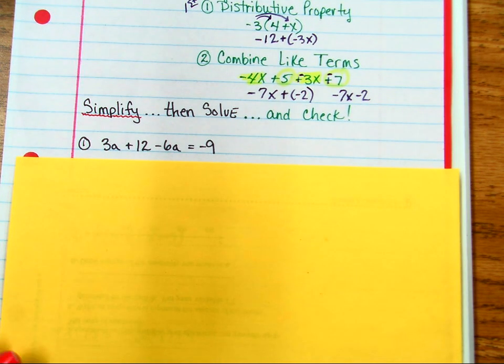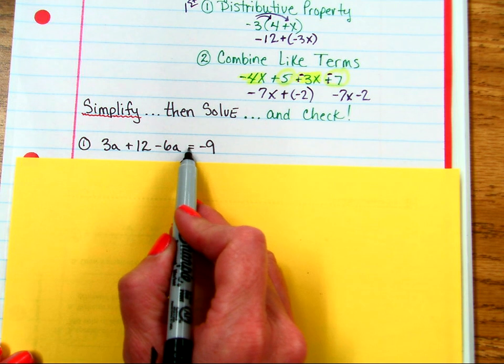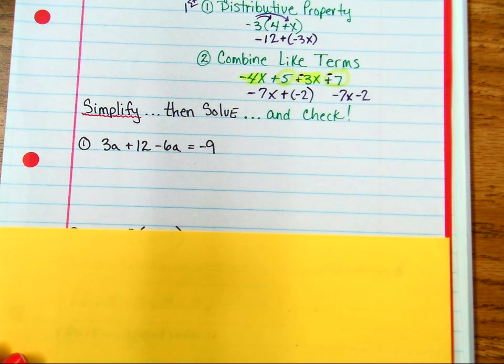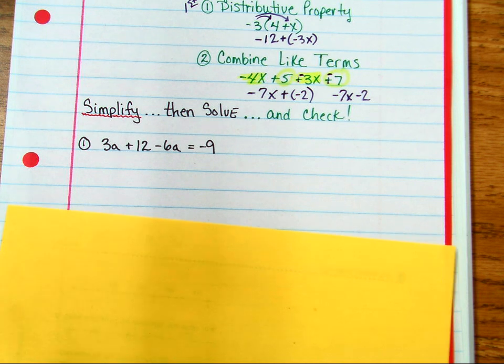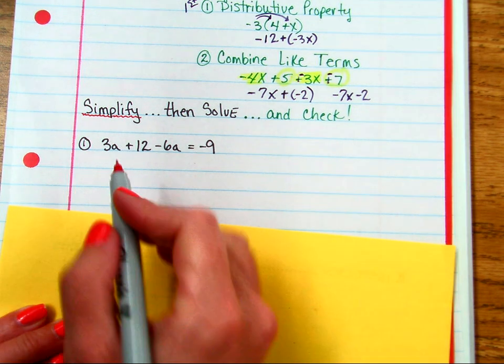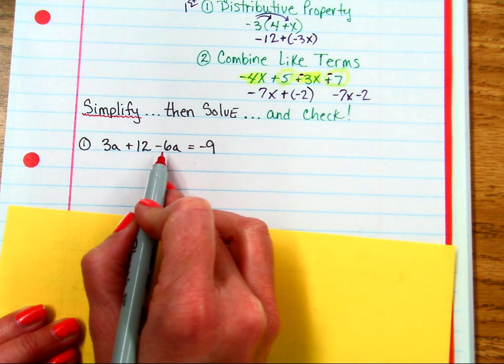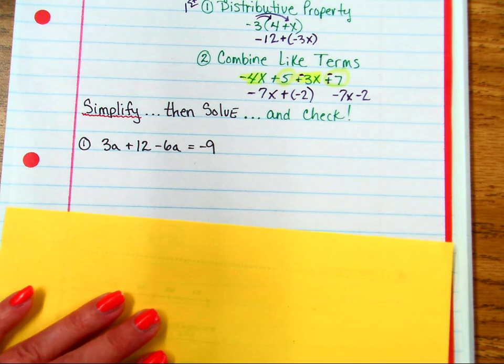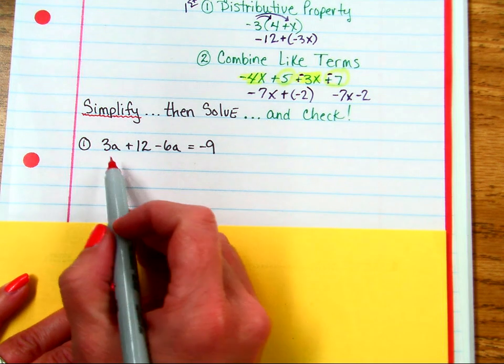Here we have an equation. Again, it's an equation, not an expression. An equation has an equal sign. We always need to leave ourselves plenty of space. So as I take a look, the first thing I look for is always look for the distributive property. When I look at this, there's no distributive property because there's no number next to parentheses. That's the dead giveaway there. And so that means that we next need to look for like terms.